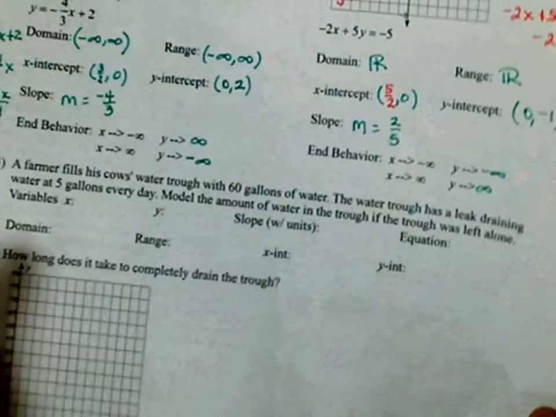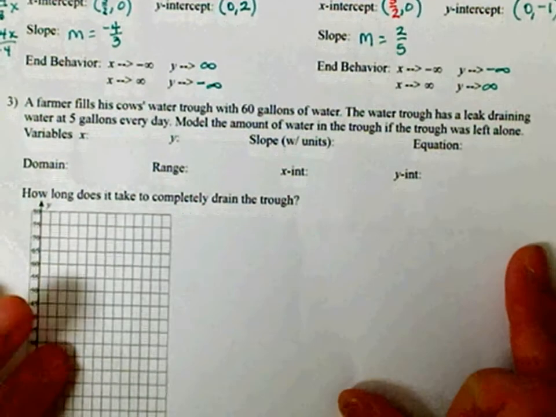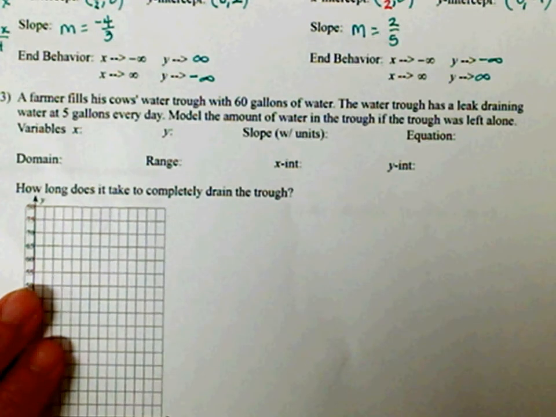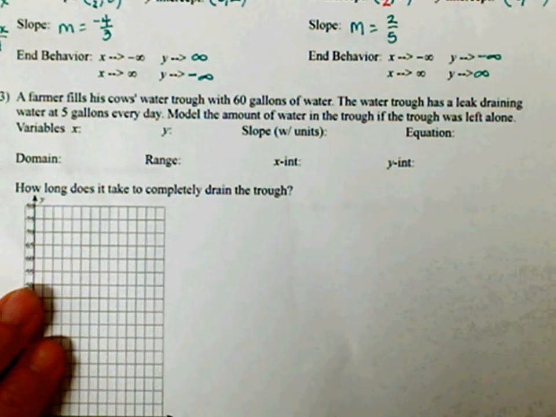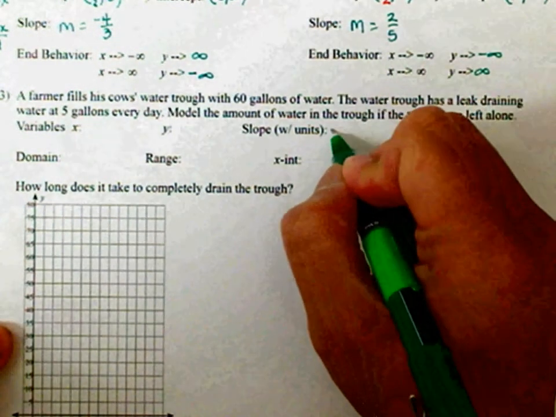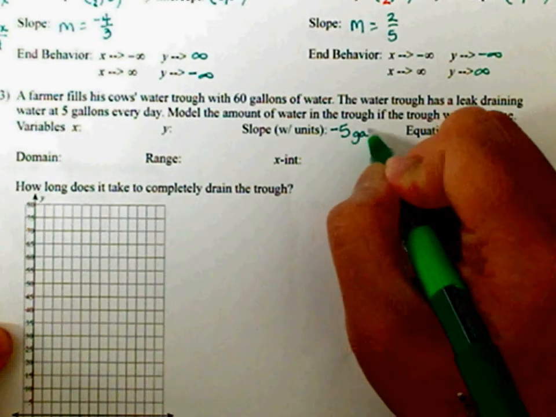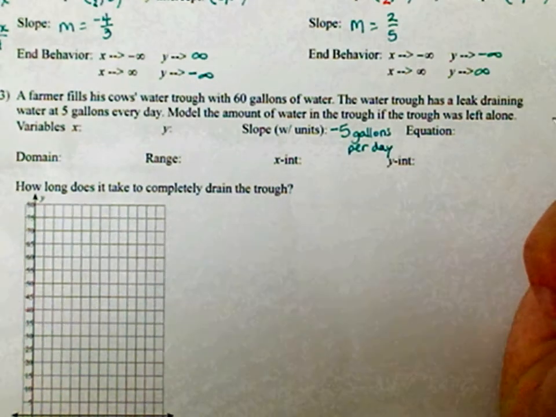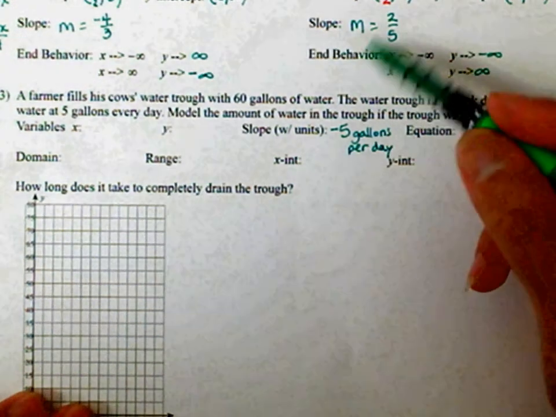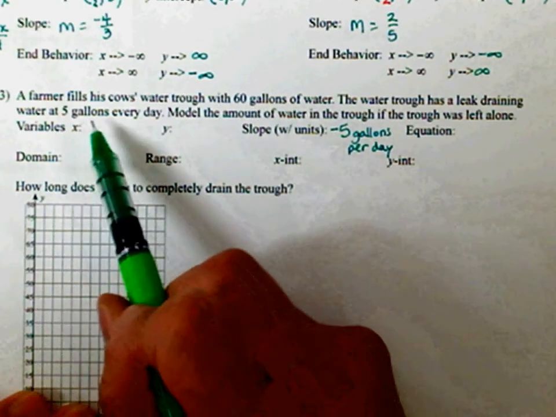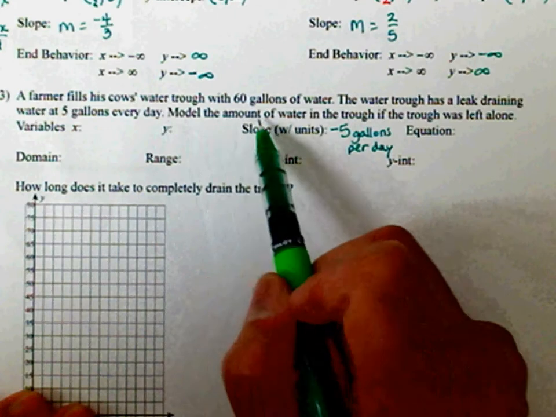Number 3. A farmer fills his cow's water trough with 60 gallons of water. The water trough has a leak, draining water at 5 gallons every day. Model the amount of water in the trough if the trough was left alone. Now, he's losing water, so that tells you it's going to be a negative. So it's going to be negative 5 gallons per day. Let's take a look at our x and our y. He has 60 gallons. That's what he started with. The water has a leak at 5 gallons every day.